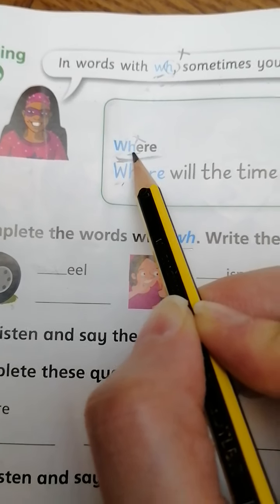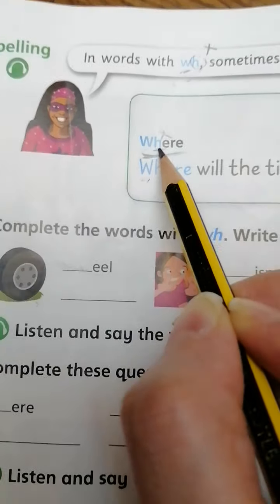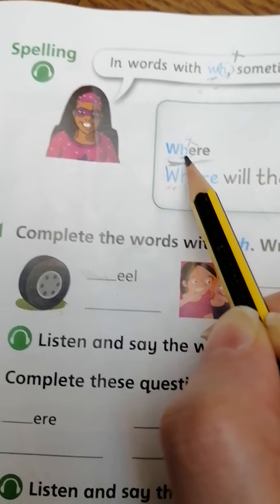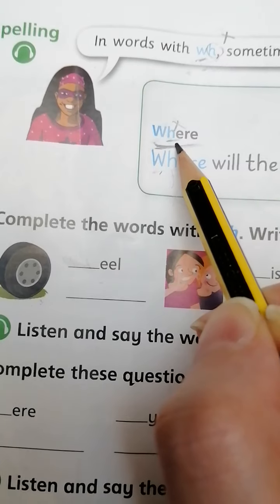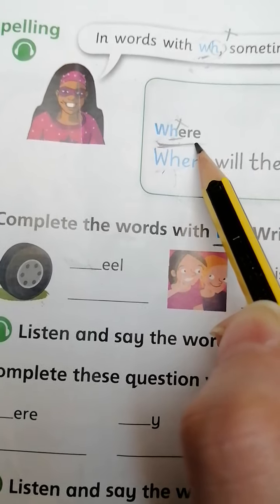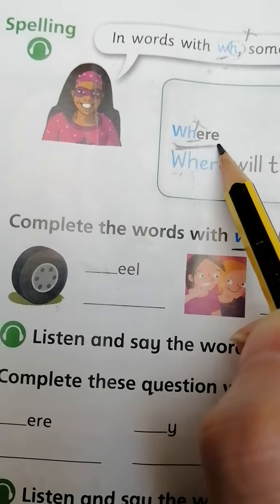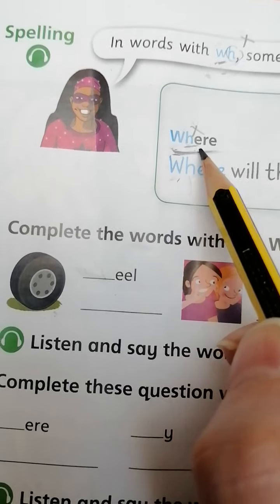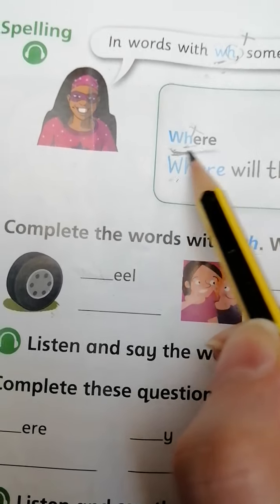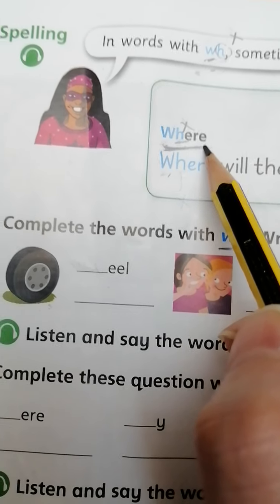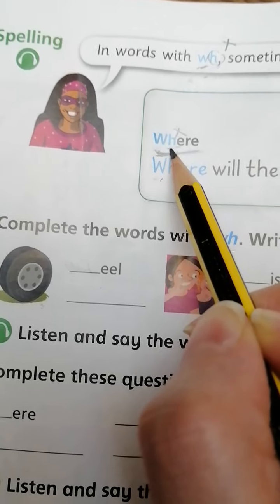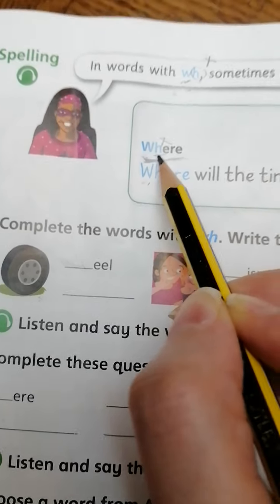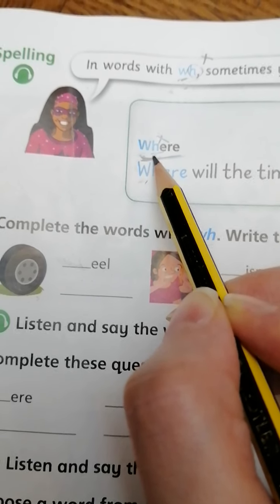We only hear the sound of the letter W and E and R and E. The word where consists of the letters W, H, E, R, E. But we don't hear the sound of the letter H because it is silent. The letter appears in the word, but it is silent.